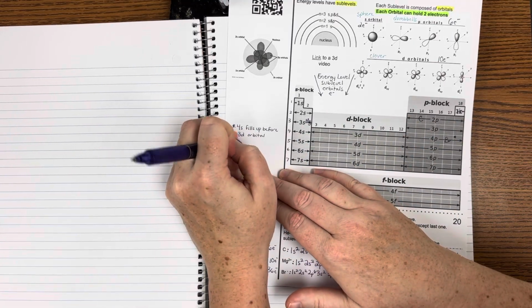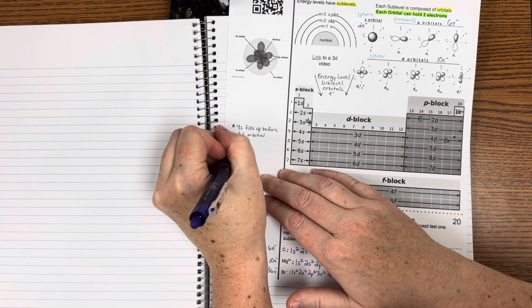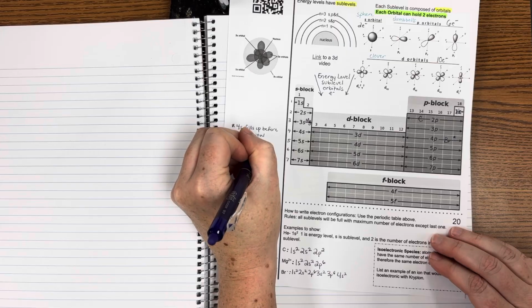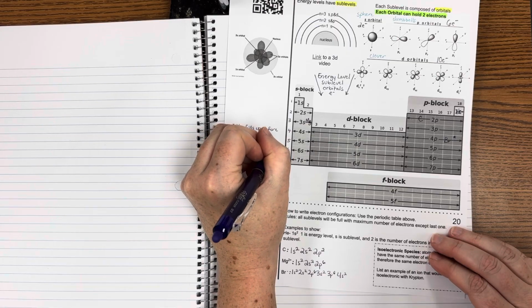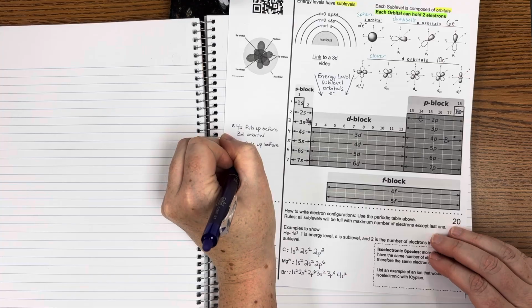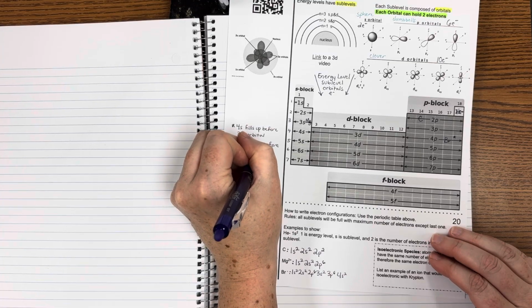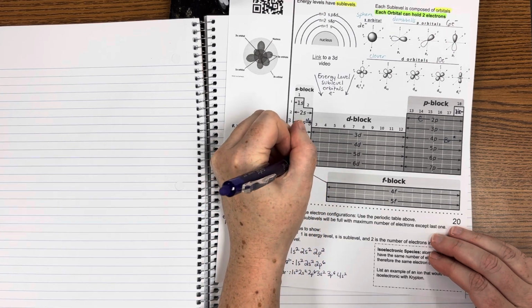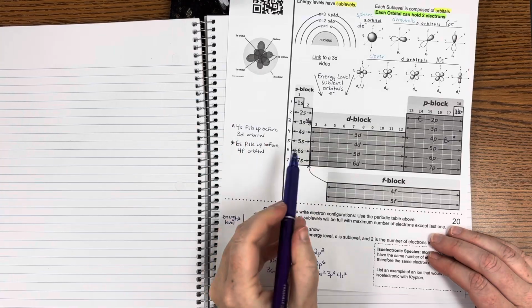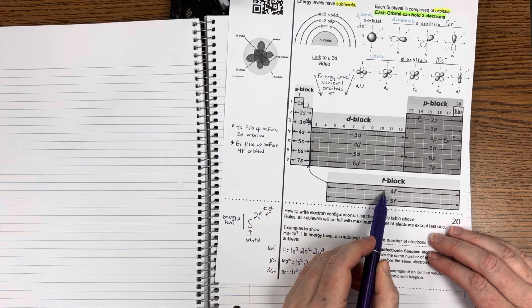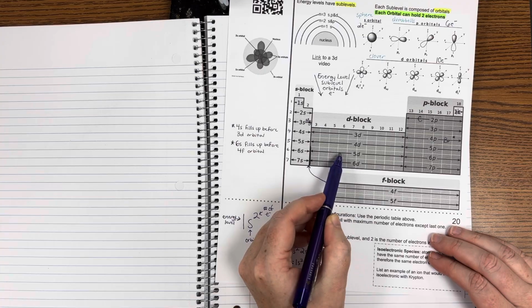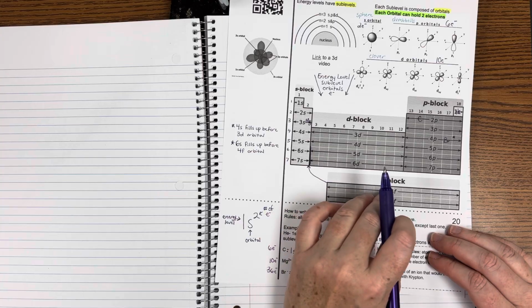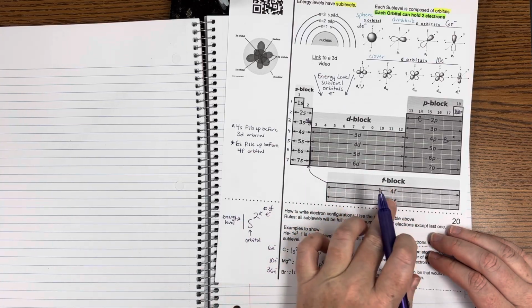The other thing to note is that 6s right here fills up before 4f. Remember, the lanthanides and actinides scoot in right here. And so you would have 6s and then 4f and then go back to 5d and then 6p. So don't forget, if we have an element that is that large, don't forget to include the F block.